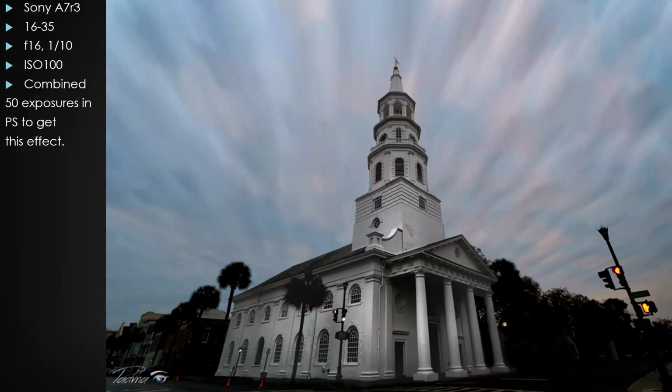I took all those 50, combined them in Photoshop with a stack mode called mean, and that's how I got the streaks. So in case you don't have those ND filters, that's another way to get the same effect. You're not manufacturing anything, you're just capturing 50 slices of the image and then combining them.